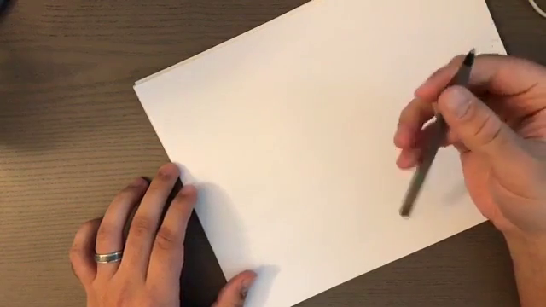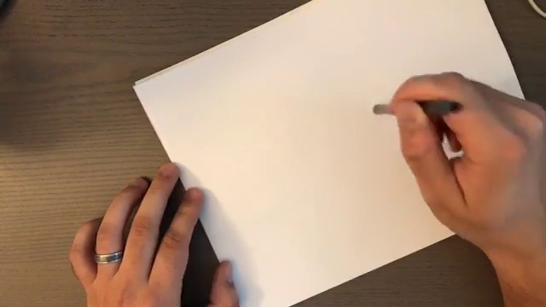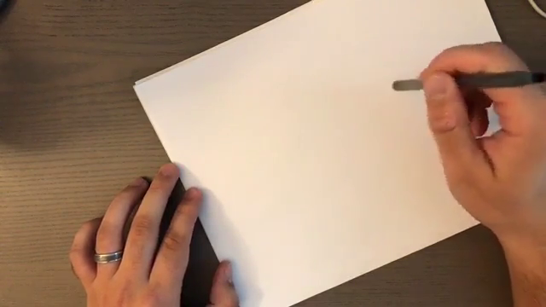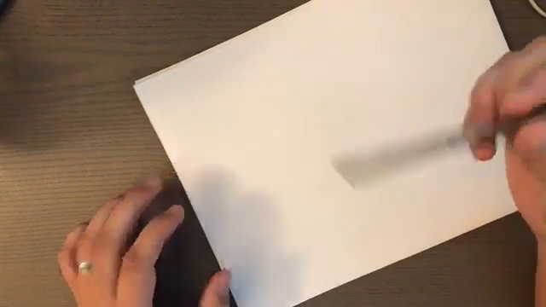Same thing here, I'm using my standard printing paper right here, and my crazy effective big pen right there. So those are the tools we're going to be using.